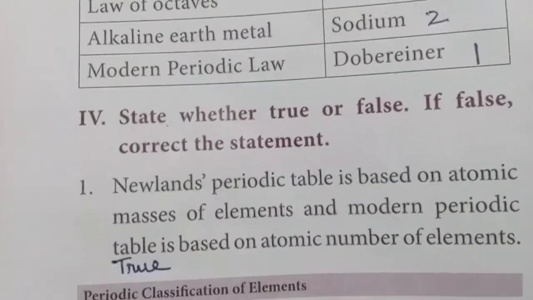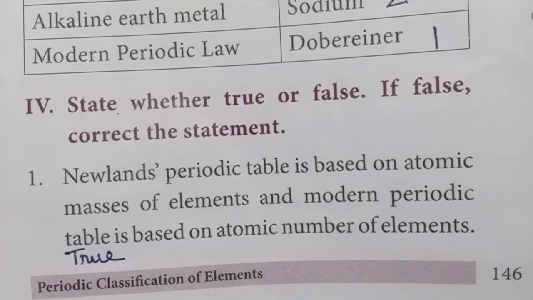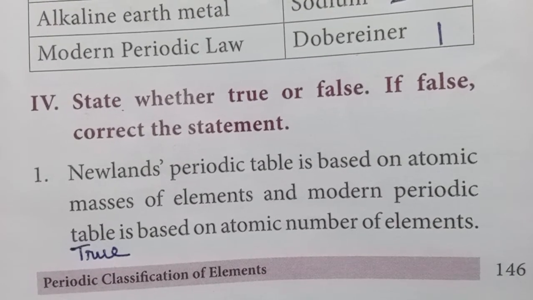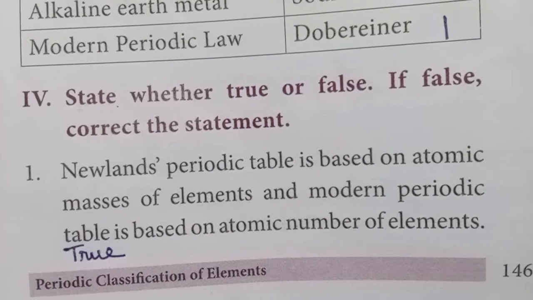State whether true or false. If false, correct the given statement. Newlands' periodic table is based on the atomic mass of elements, and the modern periodic table is based on the atomic number of elements. It is a true statement.